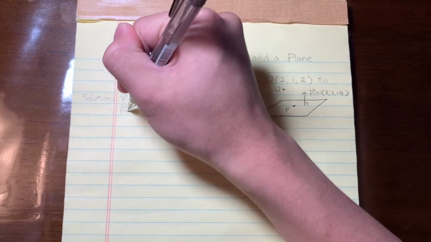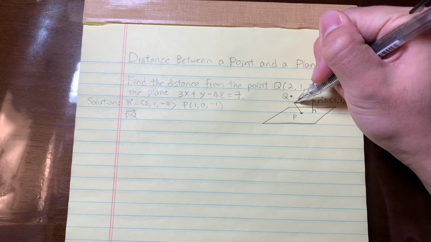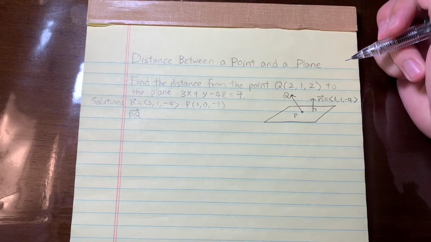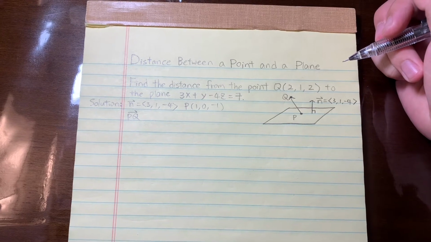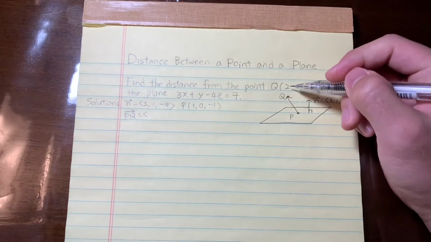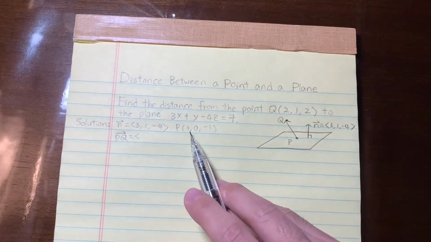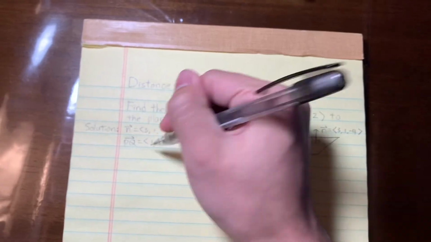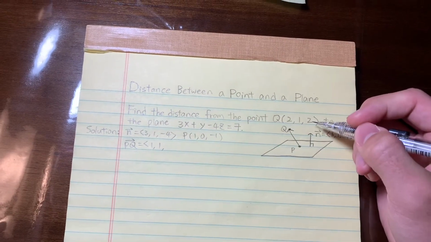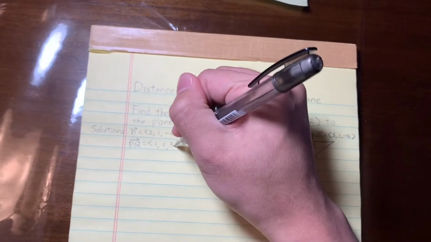So what is PQ? The vector from point P to point Q is simply the first component of Q minus the first component of P, which is 1, then 1, and then do the same thing on the third one. 2 minus -1 is 3.